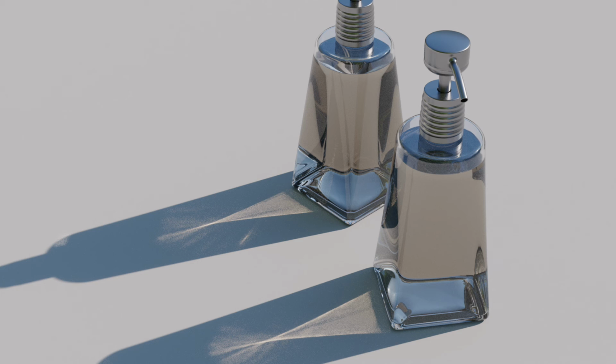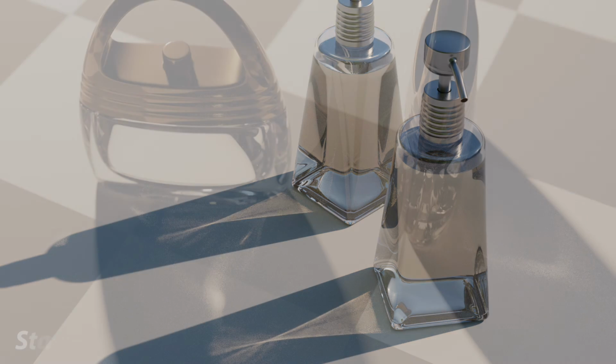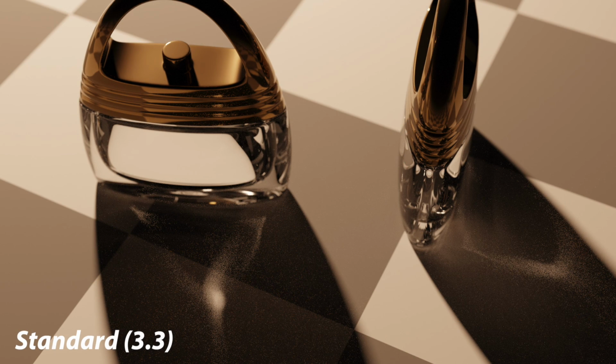But the thing to remember is that for caustics to appear, the receiving surface has to have a diffuse component. That's the key. The developers have stated that they plan to implement path guiding into the glossy mechanism at some point in the future. That's on their plans list. And then we'll look at a couple of other examples of a little perfume bottle.